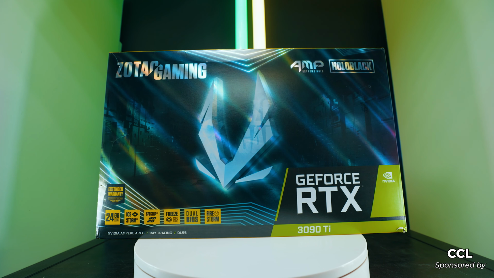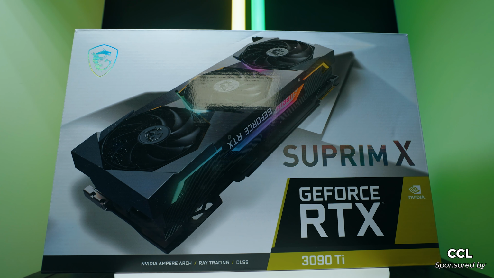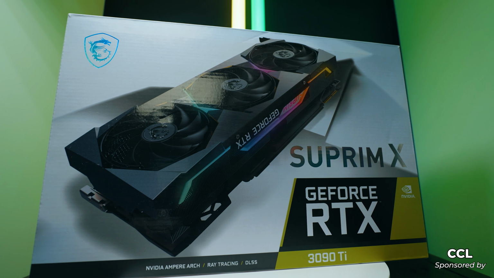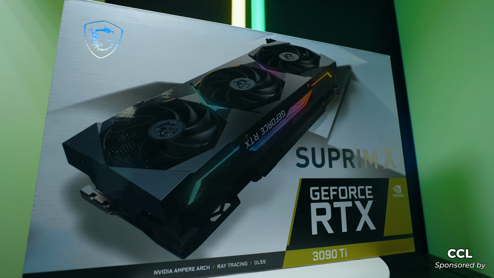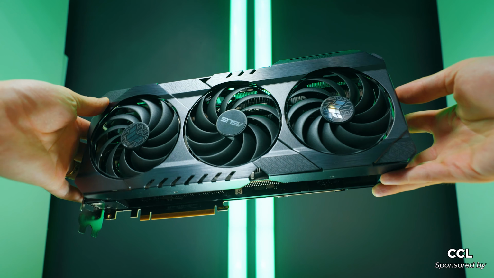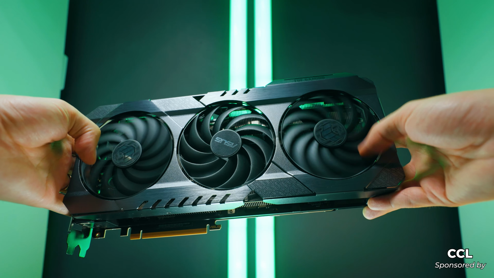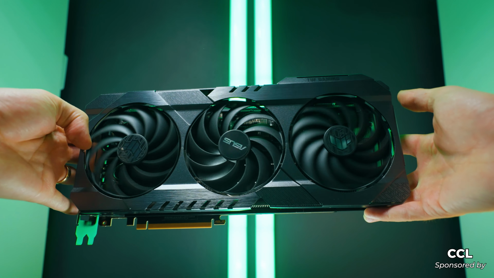Obviously, if you do need the more VRAM as a creator on the 3090 or 3090 Ti, then maybe you want to look for these GPUs, but then at the same time, right now, these GPUs go so much more expensive. They're so much above their MSRP, which is just ridiculous. So in terms of best bang for buck, the RTX 4070 Ti is the one to go.